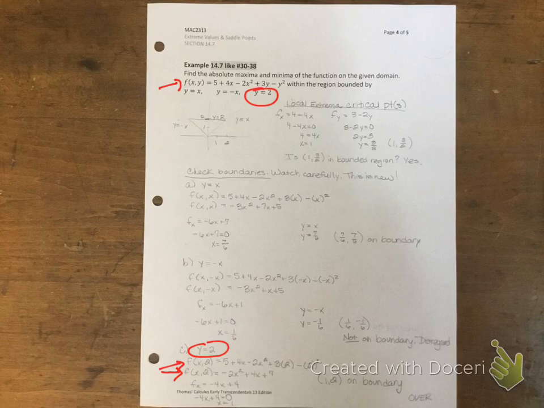I am taking the partial derivative with respect to x of that function, setting it equal to 0, solving for x, which gives me 1. So when y is 2, x is 1. Double check that that point is on your boundary. Would be about there.